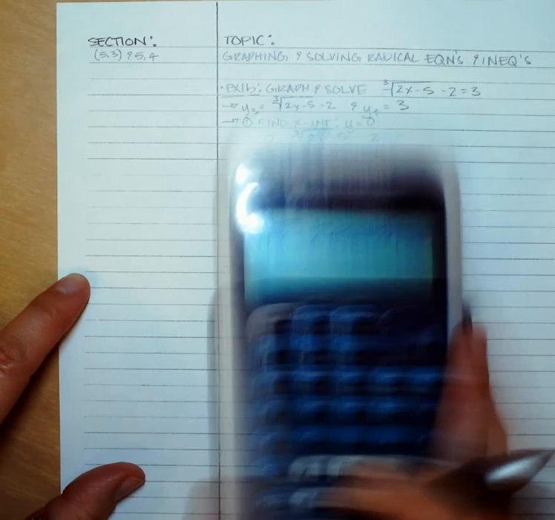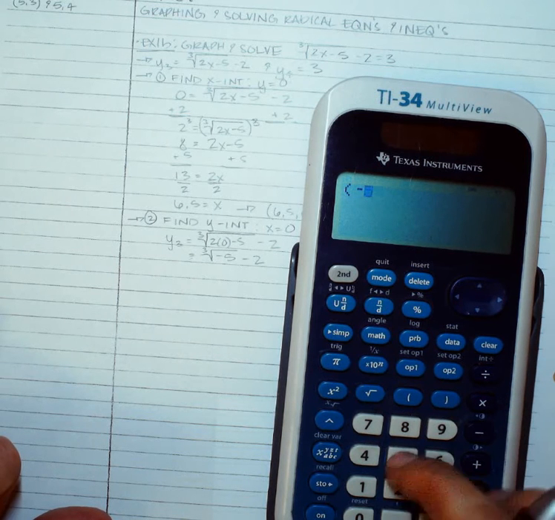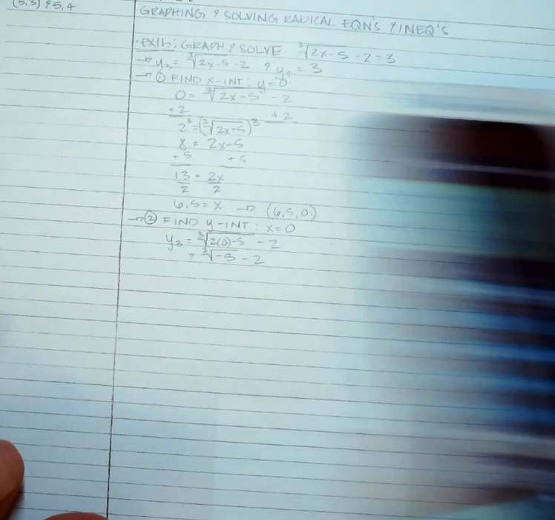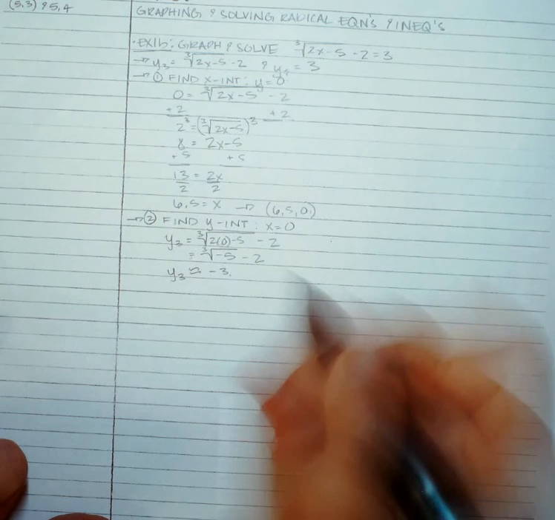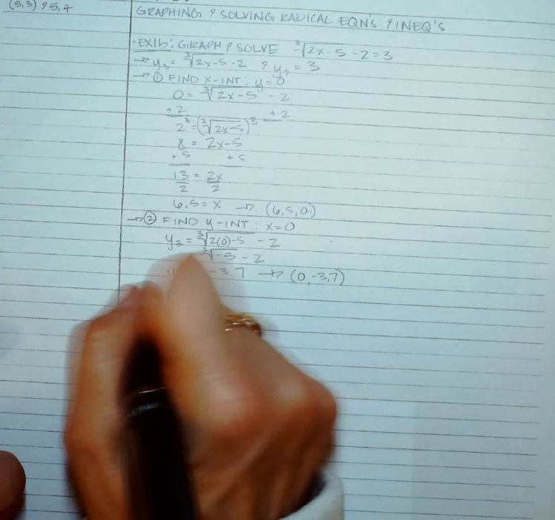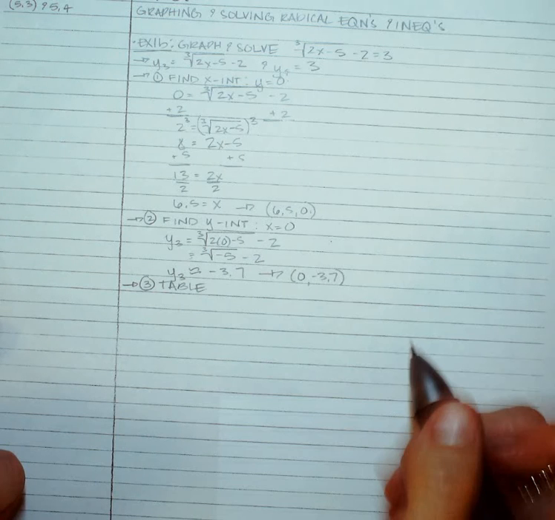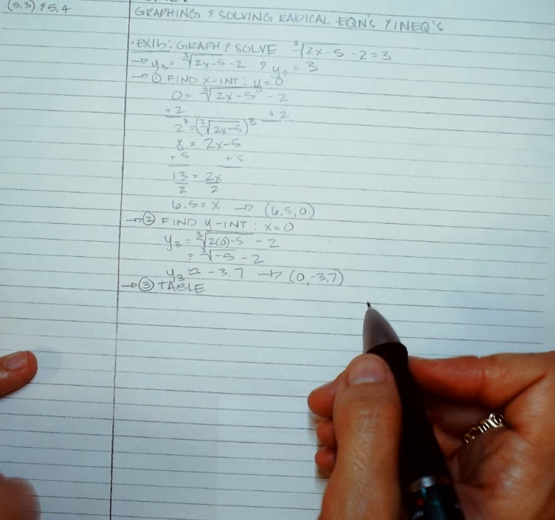Can you see this? Okay, let's see here. So I have, in parentheses, negative 5 to the 1/3. That gets me this negative 1.7, and then I'm going to subtract 2 from that, and I get negative 3.7 is what we'll use. So we'll say y3 is approximately negative 3.7, and that gets us the point 0, comma negative 3.7. So our third step has been to create a table, and since our index is 3, we would like to get 2 more points. So we have a total of 4 points to graph. Because the cubic root curves around a little bit more. You'll see in a second.